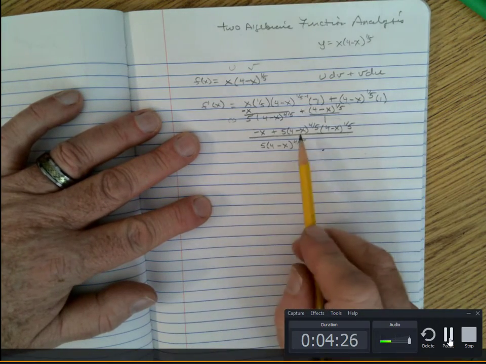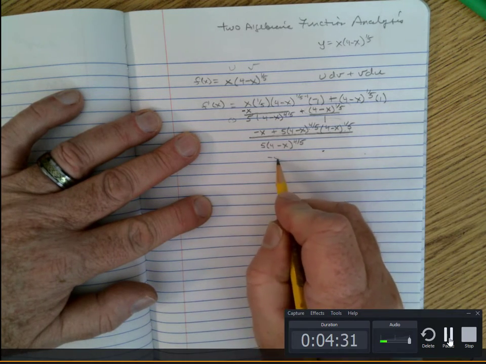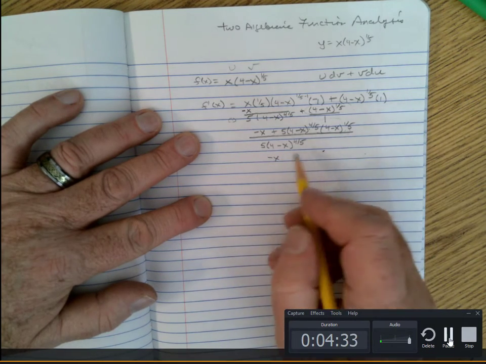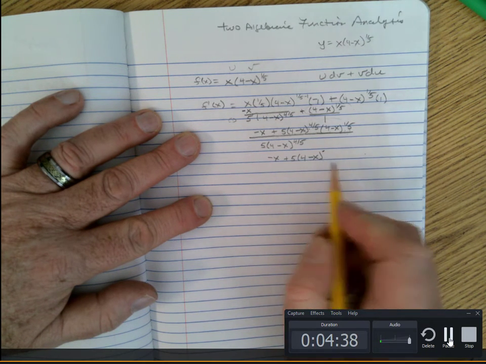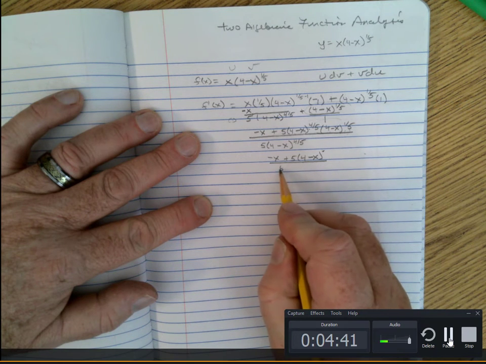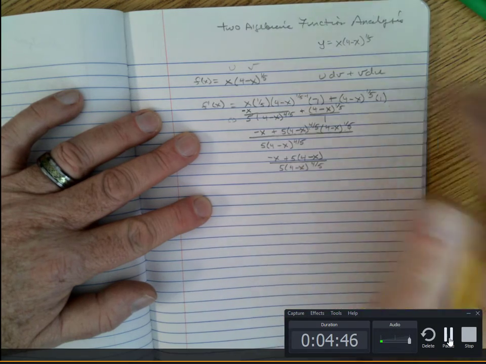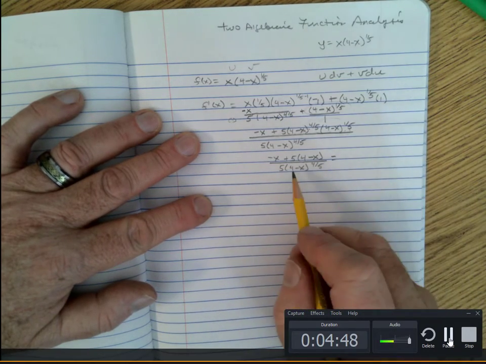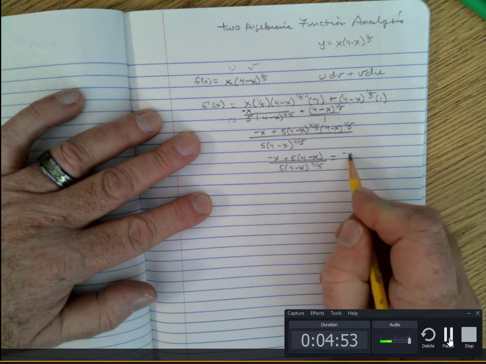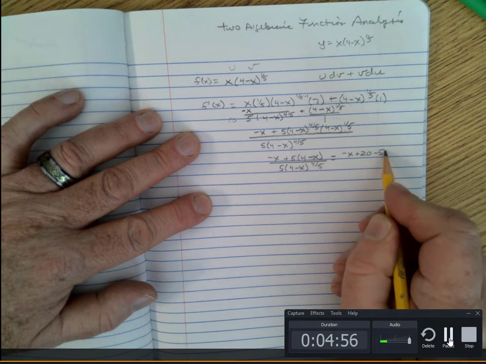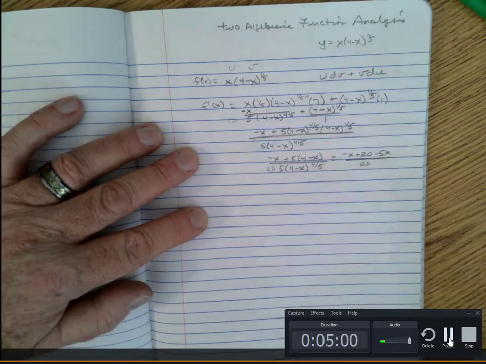Okay, combine these together. These are the same, so add the exponents. We get 5/5, which is 5 times 4 minus x. So we have minus x plus 5 times 4 minus x over 5 times 4 minus x to the 4/5. And we can simplify it a little bit further. Distribute. This is going to give us a minus x plus 20 minus 5x over the common denominator.